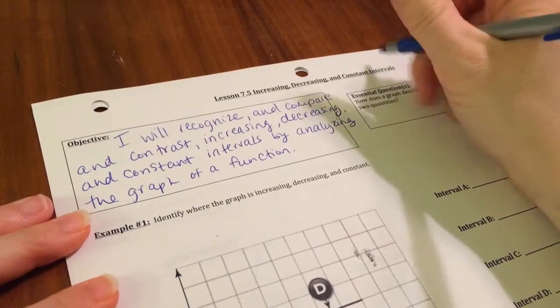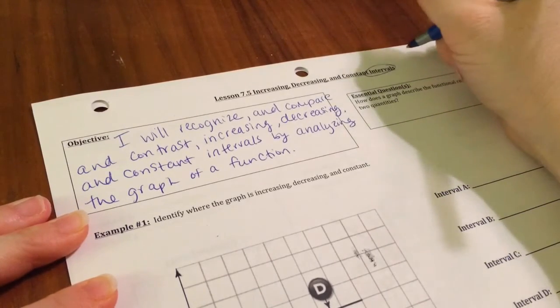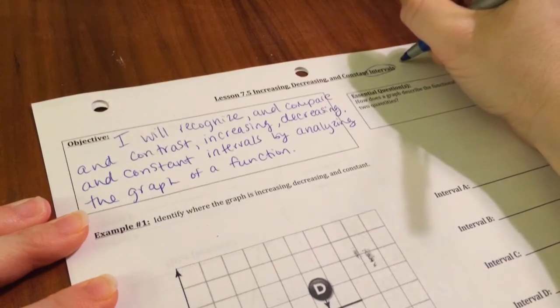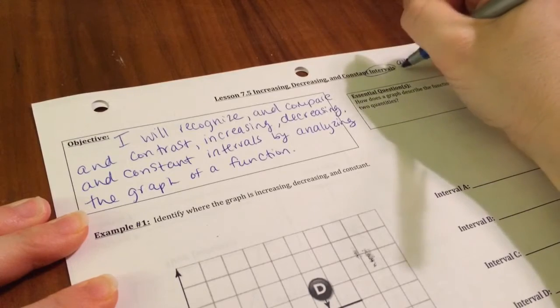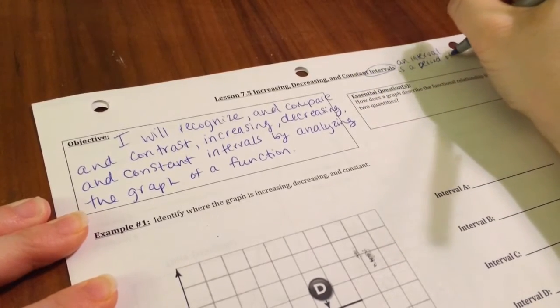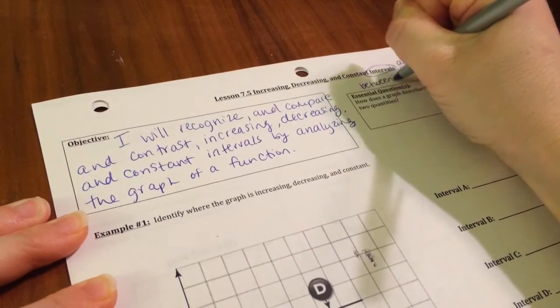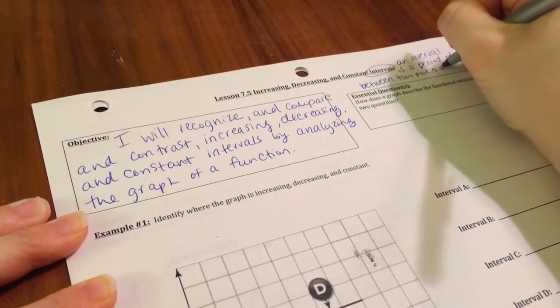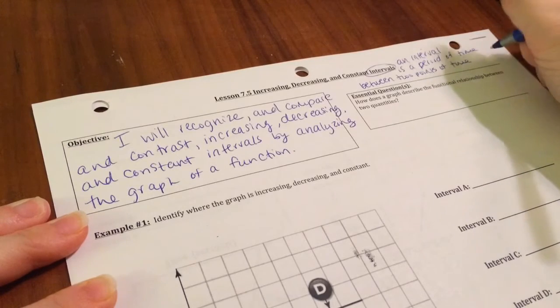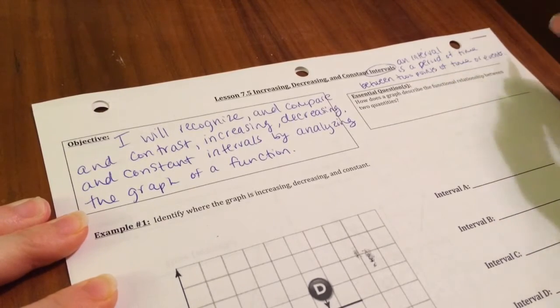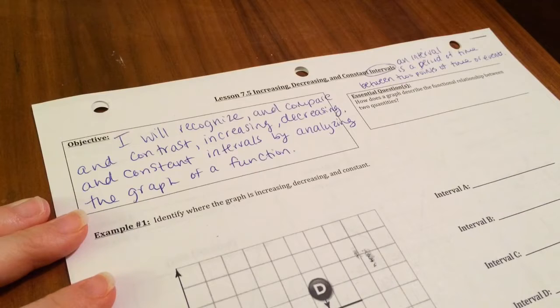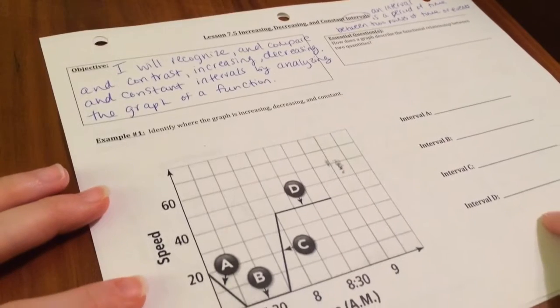Okay, you might be wondering, well, what is an interval? Okay, an interval is a period of time between 2 points of time or events. Okay, and we just watched a video that kind of showed a little bit about what an interval is. And so let's take a look here at example number 1.